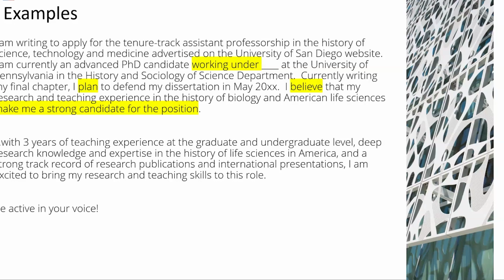as a candidate. You also want to avoid using the words "I believe" or "it makes me a strong candidate." No, you are a strong candidate, right? So again, being more confident, more active in your voice, and thinking about how you are a future colleague is really central to writing the cover letter.